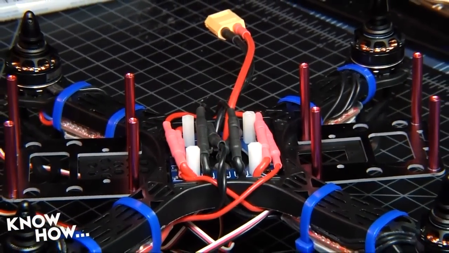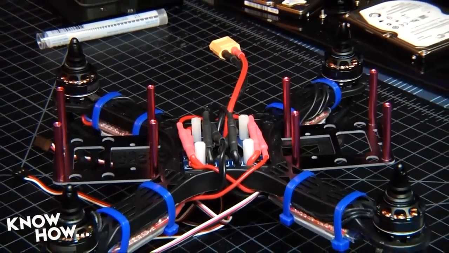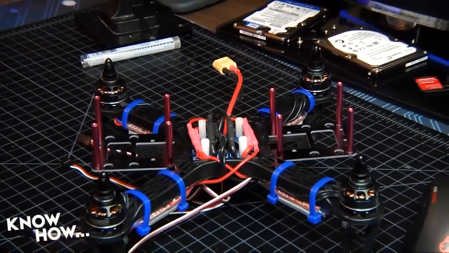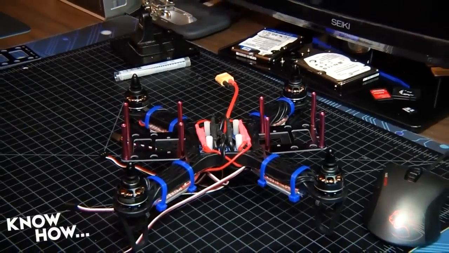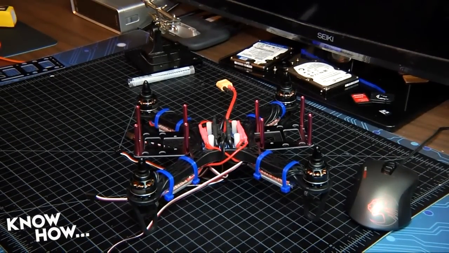Leave the top plate and the camera holder for the moment. We'll need to access the innards of the craft when we start testing the electronics, which we'll do in the next episode of Project KH250.